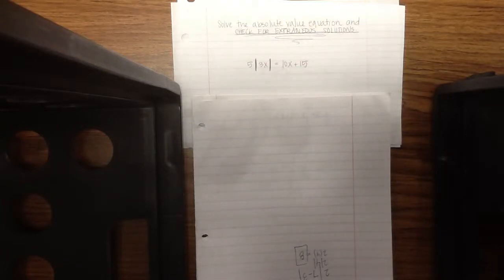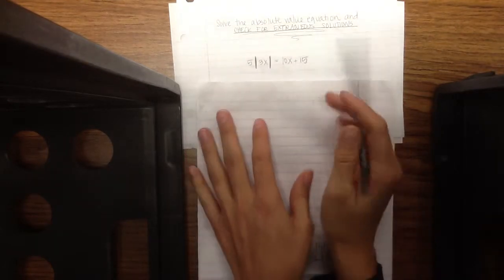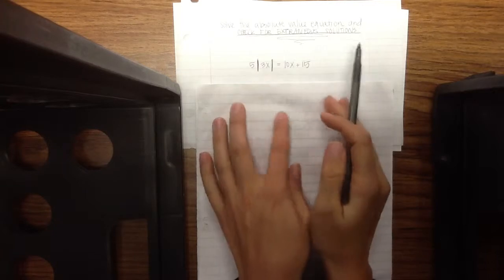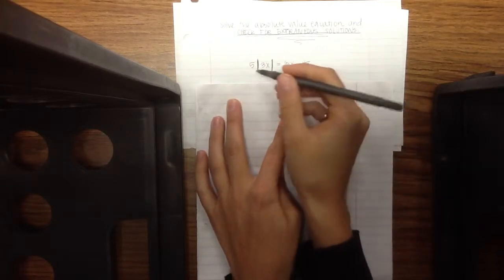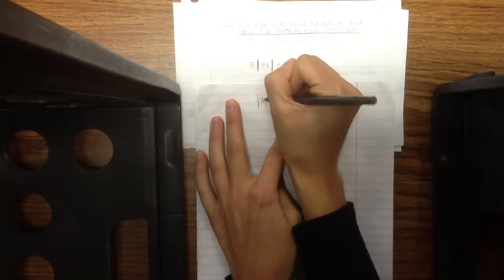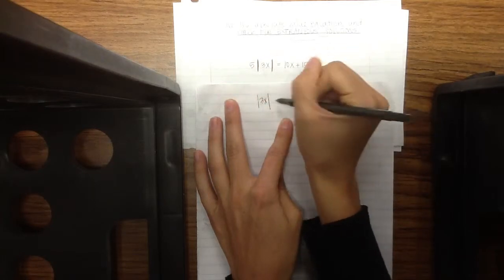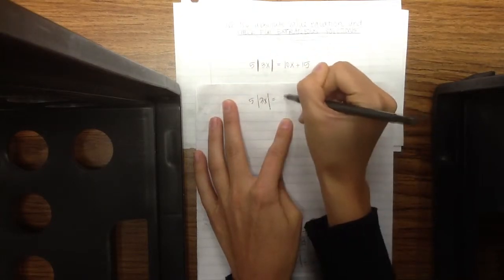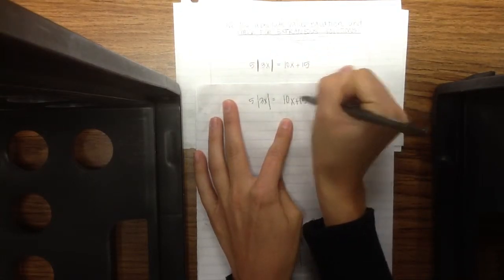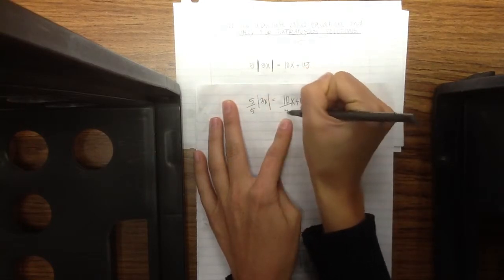Okay, here are the last three for this rotational review video. For this one, it says solve the absolute value equation and check for extraneous solutions. First thing you're going to do is divide everything by 5. I'm going to rewrite this so that we can divide everything by 5.